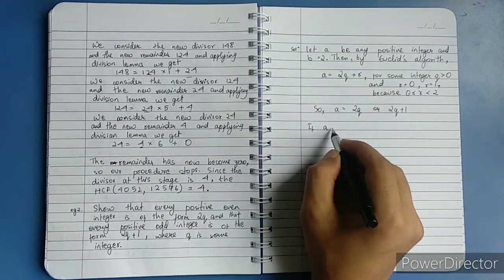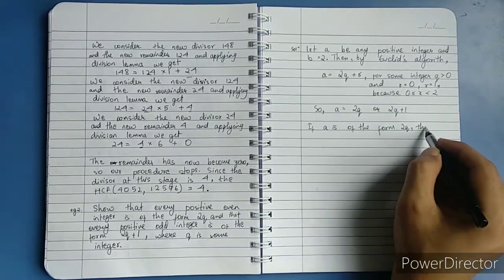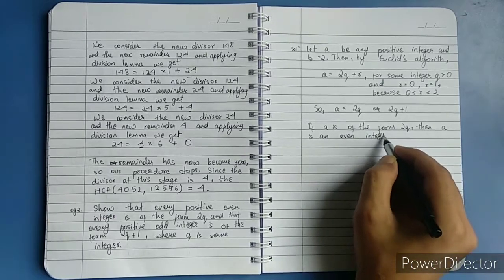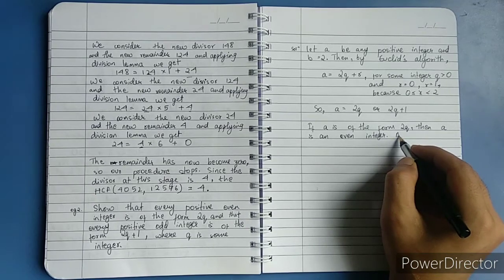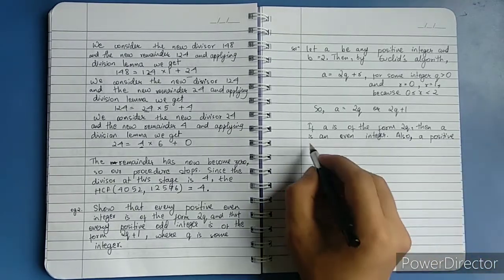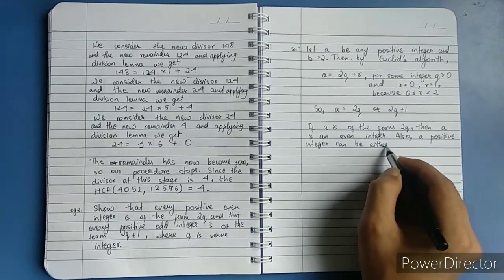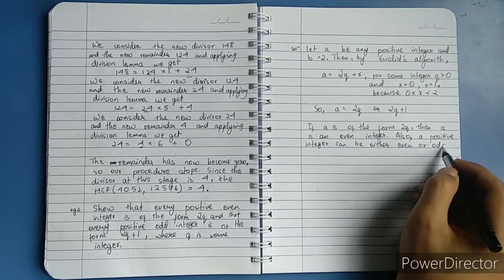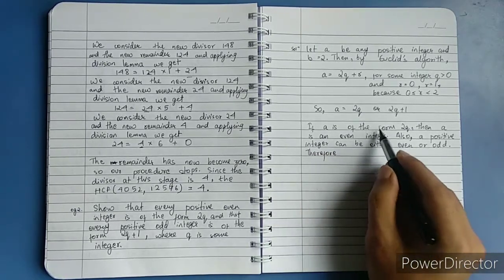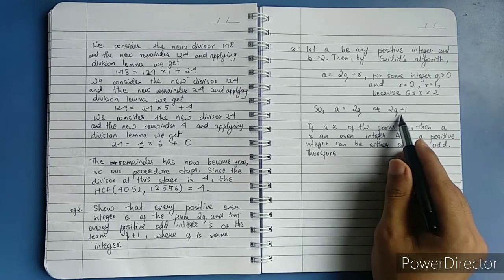So if a is of the form 2q, then a is an even integer. Also, a positive integer can be either even or odd. Therefore, now if a is of the form 2q, then it is an even integer. Then if it becomes 2q plus 1, then it will become odd.